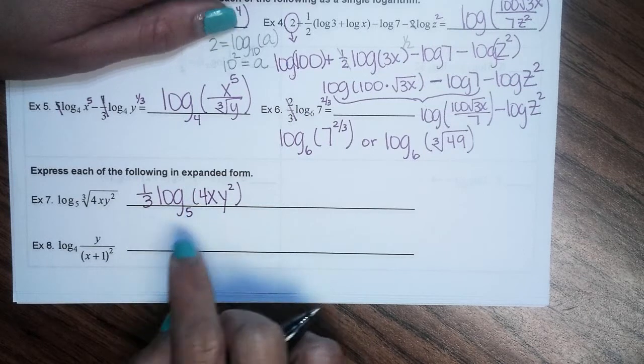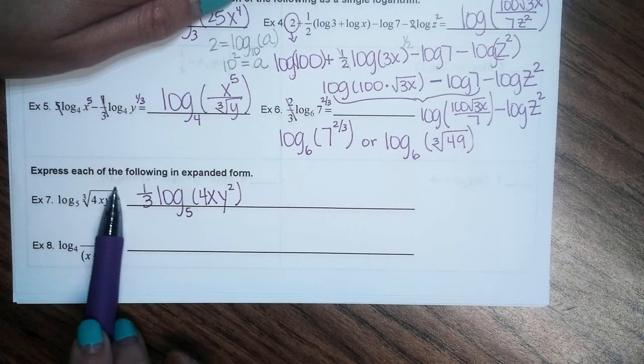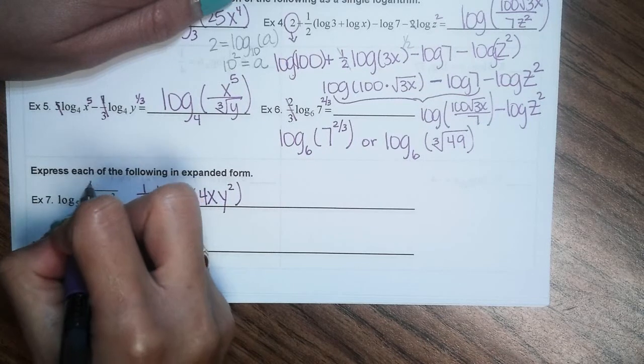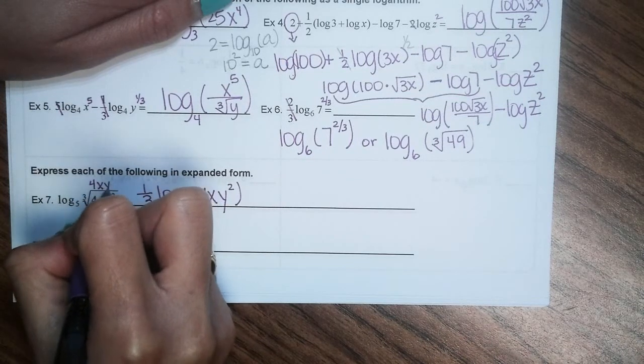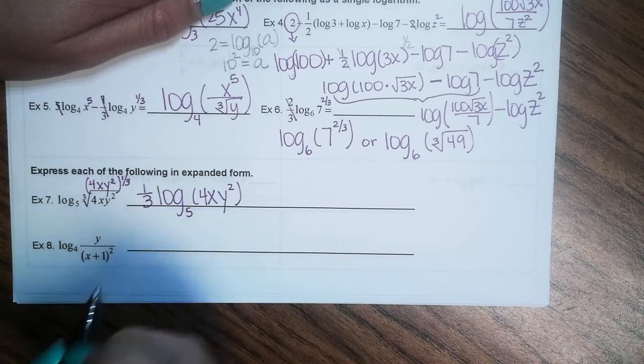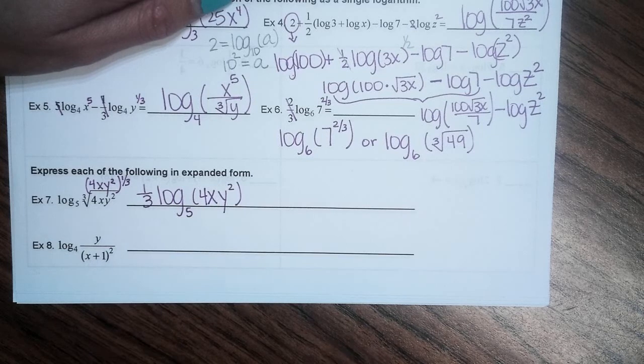So that's the first thing, and that's not the final answer, but I just took the cube root, which was a fractional exponent, and I wrote it as the coefficient. So again, let me do it here. 4xy squared was all being raised to the 1/3. So that means that this exponent of 1/3 can become the coefficient.